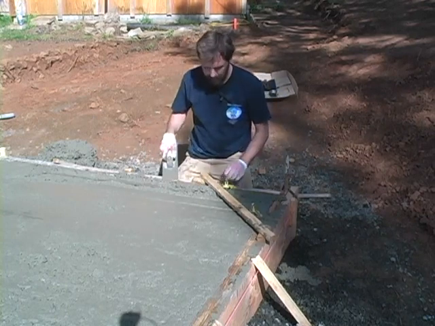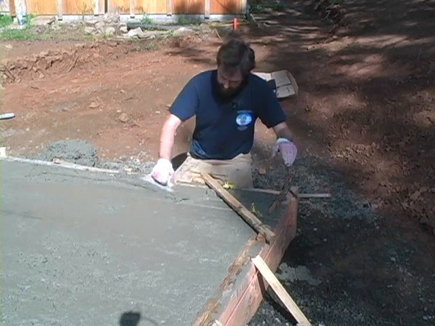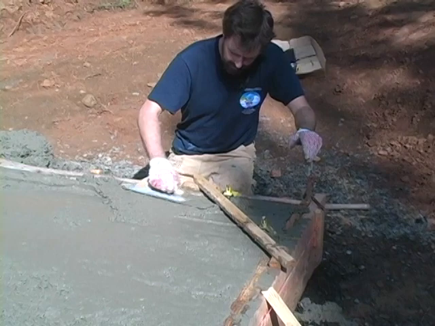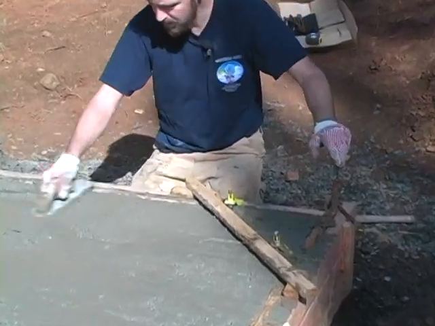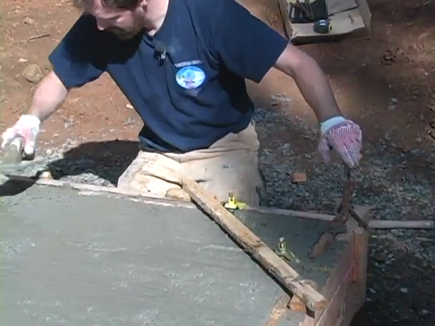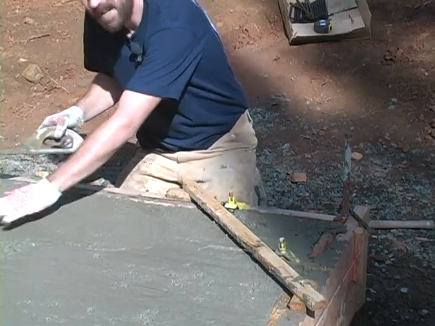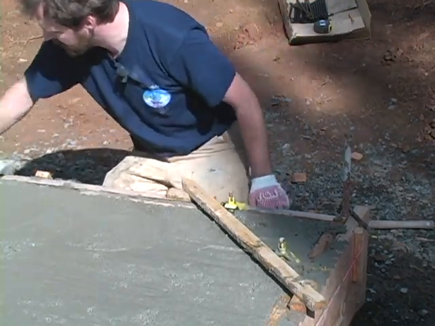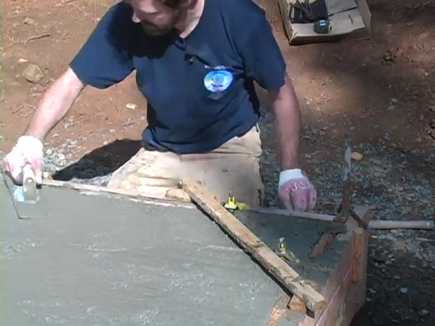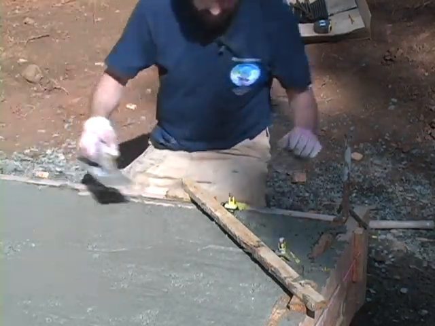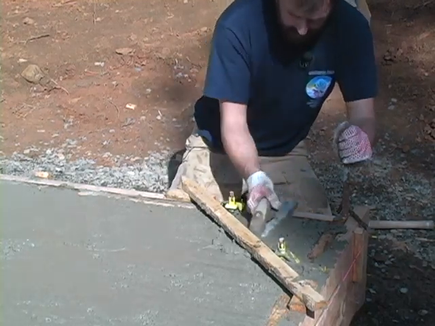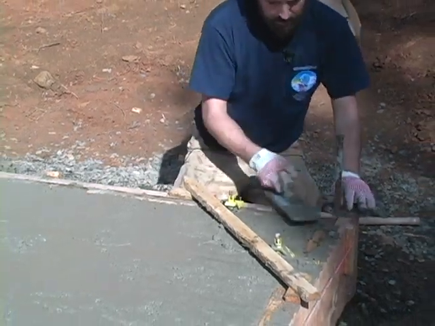but we can't get all the way down to the end because of our anchor bolts. So I'm just using a magnesium float to level it out, get this basically backed in, and I'm using this area back in behind it as a screed in the other direction. So we're still using the screed process, but a little bit different on a smaller scale here. Get into the corner.